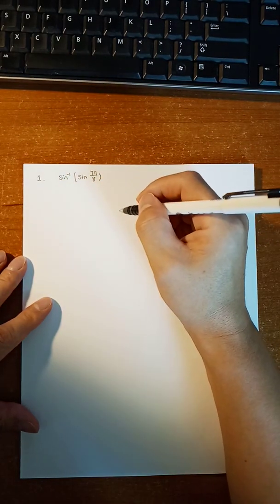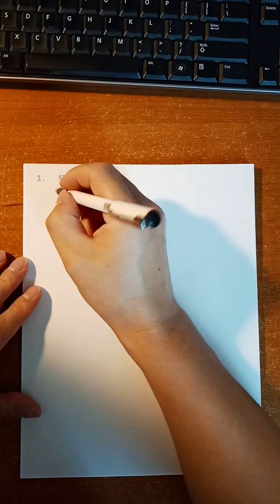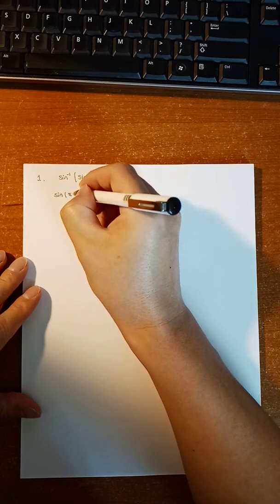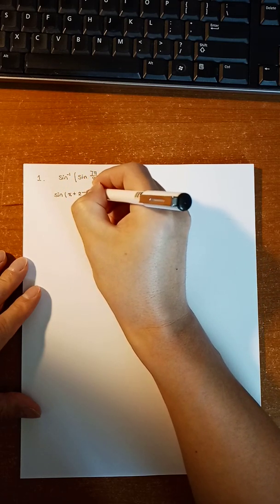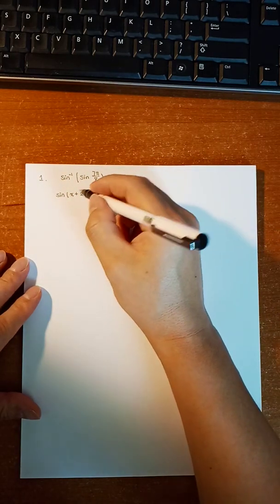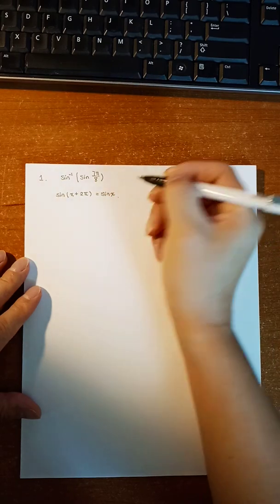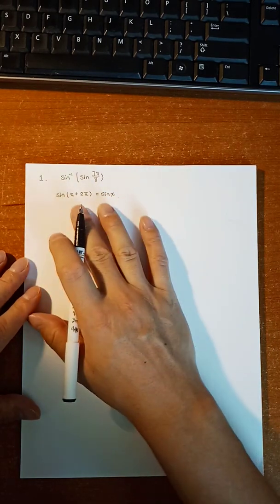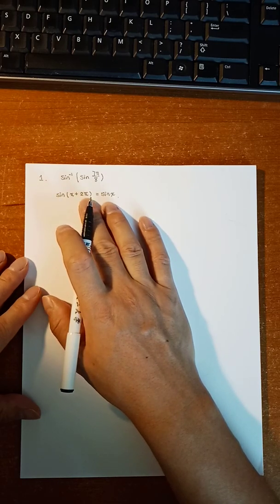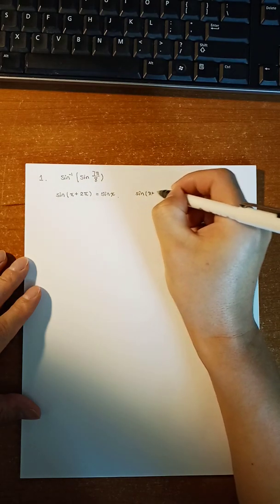Here we want to emphasize one property. Remember that sine function is a periodic function. The fundamental period is 2 pi. So sine of x plus 2 pi is sine x. What happens if we add the even multiple of pi, like sine x plus 2k pi?